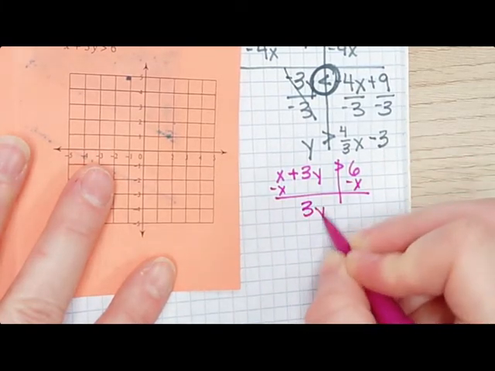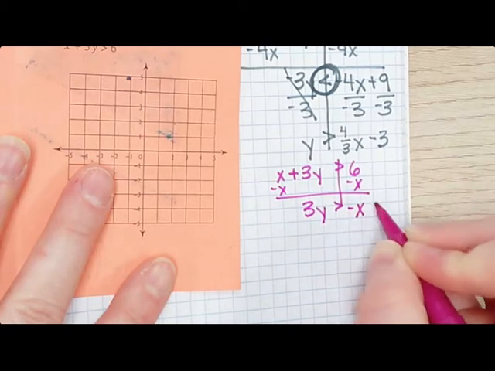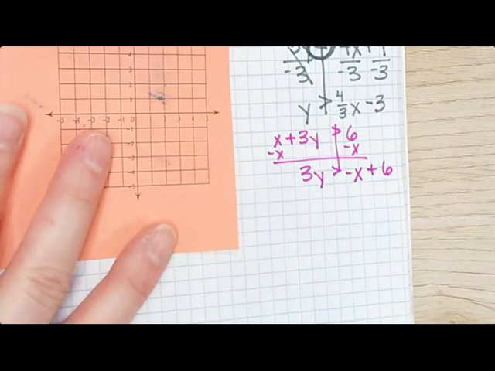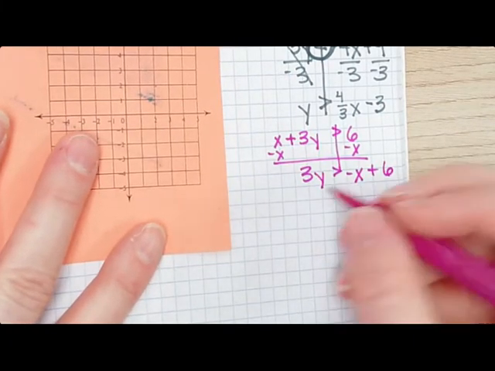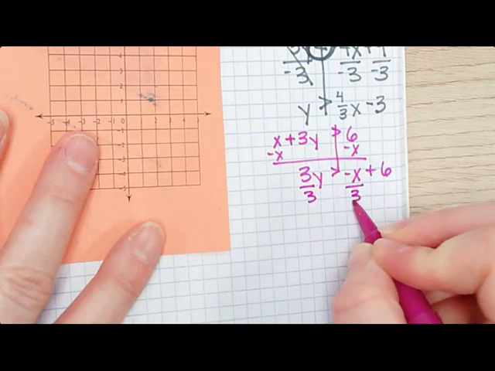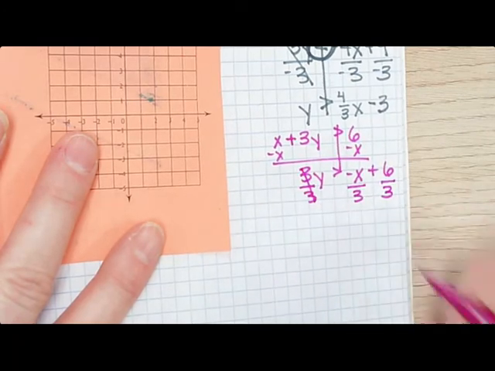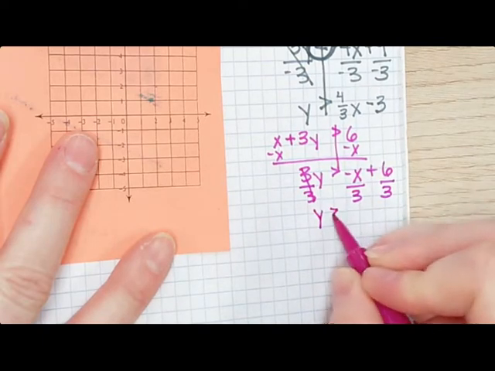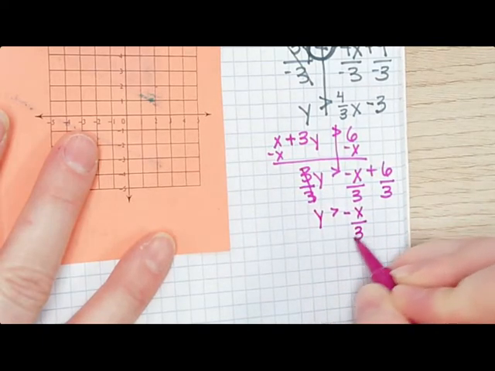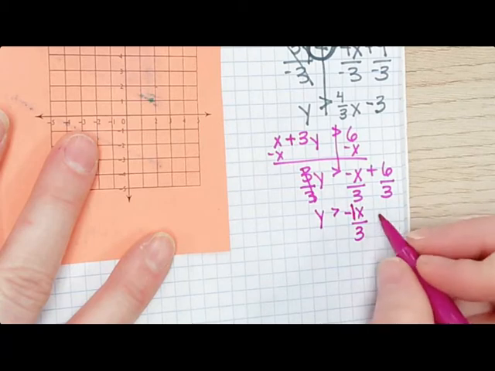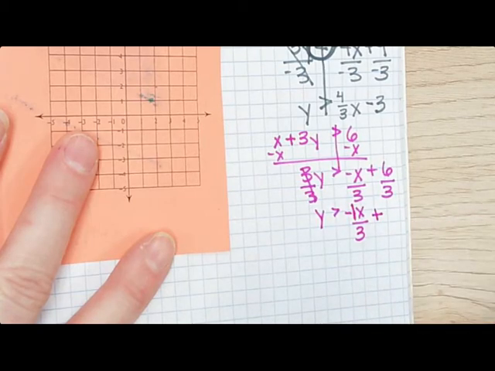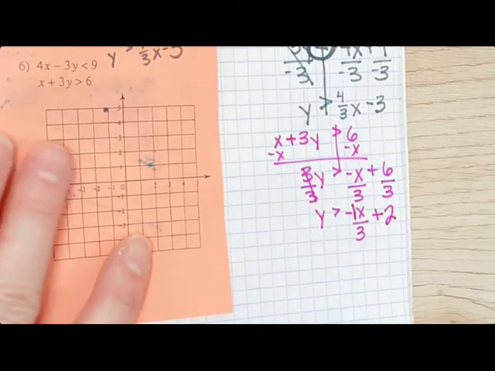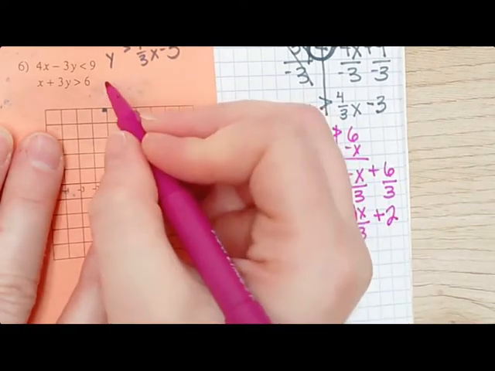So it's 3y greater than -x plus 6. Then we're going to divide by 3 all the way through, and it's positive 3, so we don't have to switch the sign. So y is greater than -x over 3, -1x over 3 really, plus 6 over 3, positive 2. Good. I'm going to write that over here.